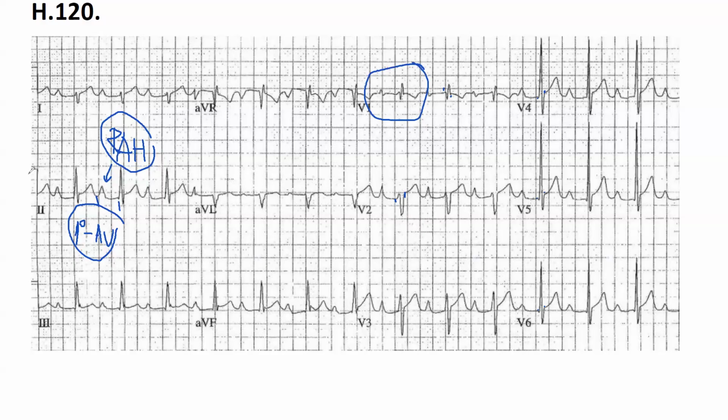So if it's wide, then we look at the disturbance, and it's higher in V6. Oh, in V1.